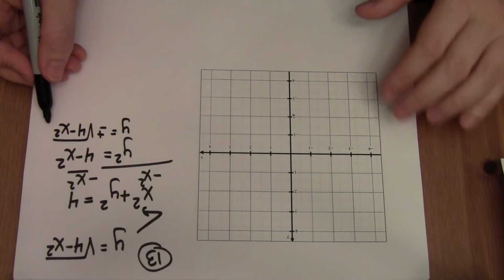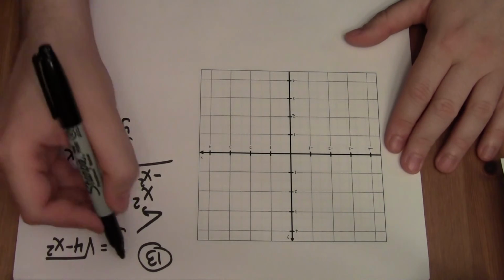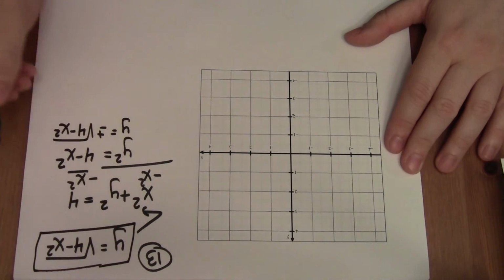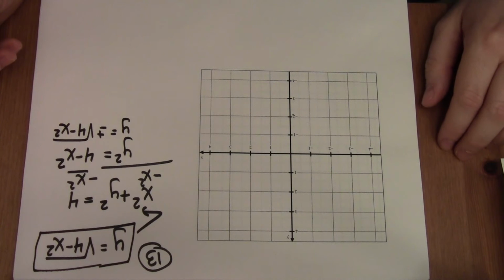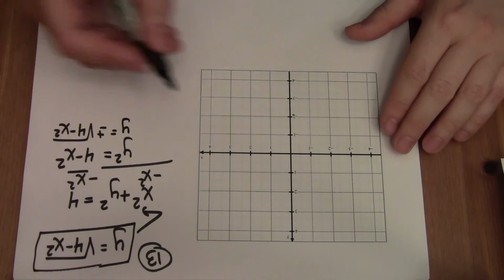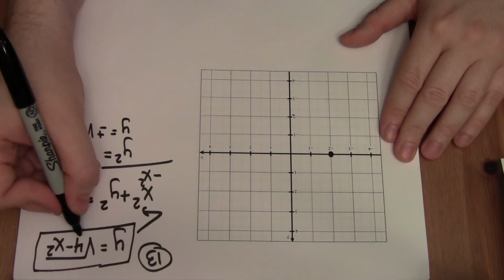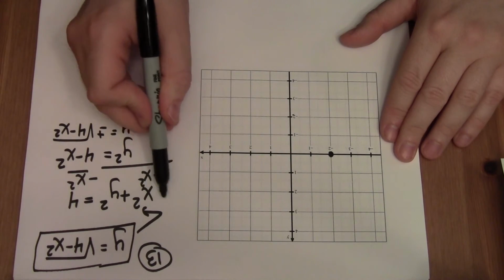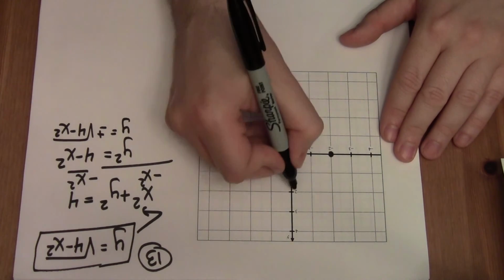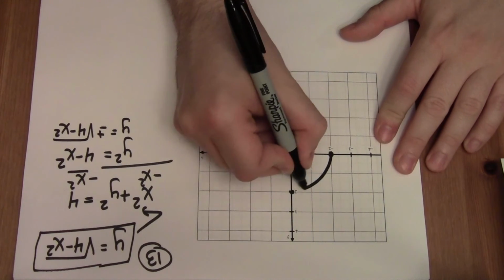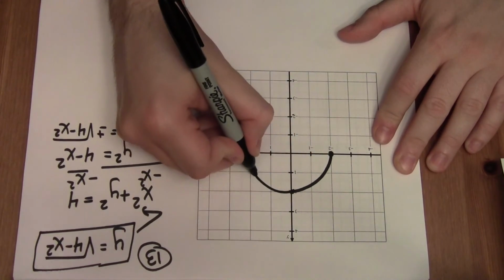In number 13, though, I don't care about the plus or minus part. I just want to sketch y equals the positive square root of 4 minus x squared. What that's going to give me is that same circle, but only the top half of it. It's going to give me a semicircle. My radius is still square root of 4. My radius is still 2, because again, notice the circle formula that it followed from. And my graph will look like this.